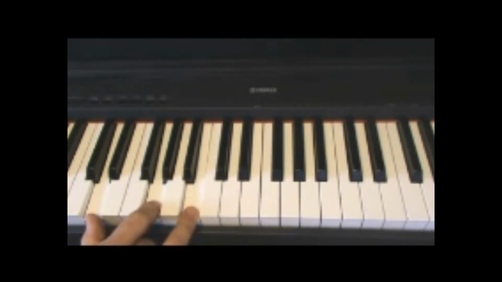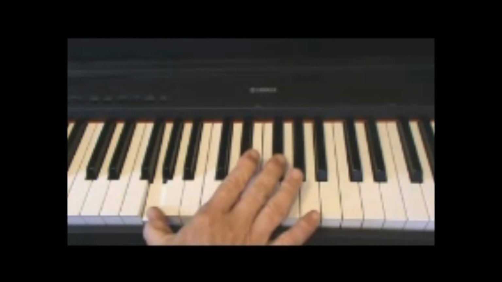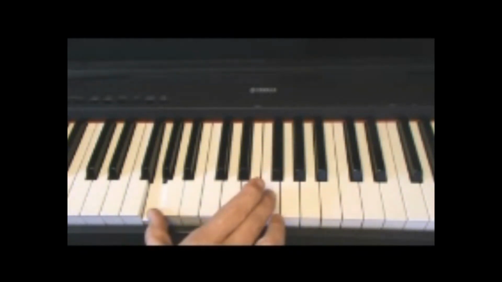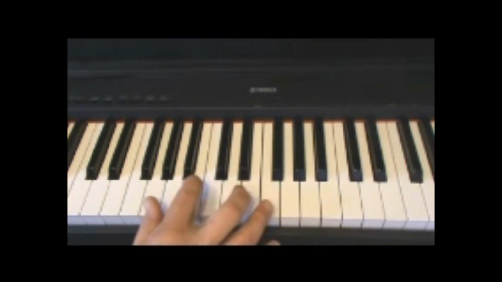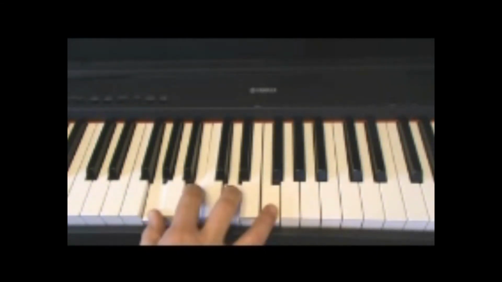So, for G major, let's add this minor 7th. There's the 7th note. The minor 7th is the F. So the chord is simply called G 7th.